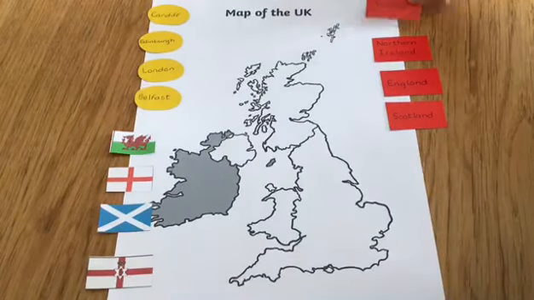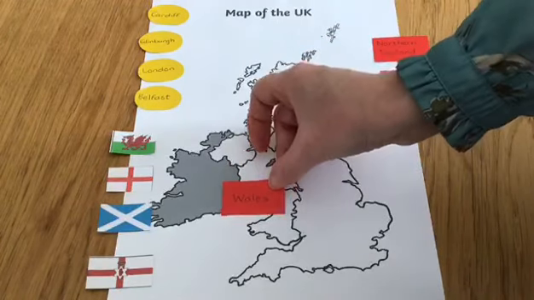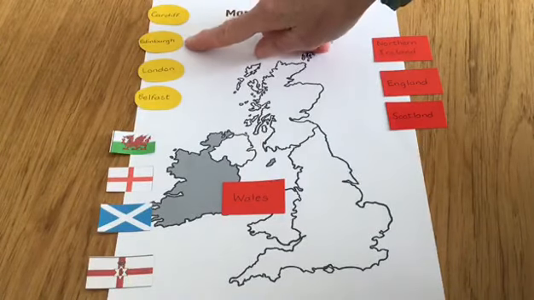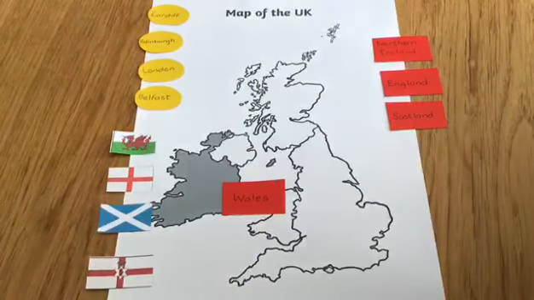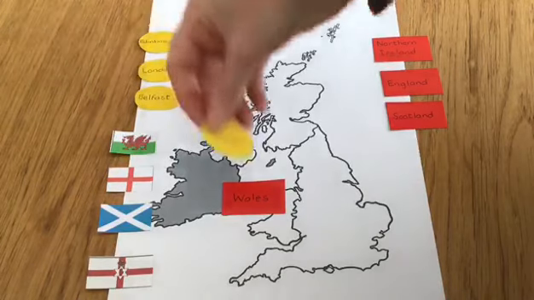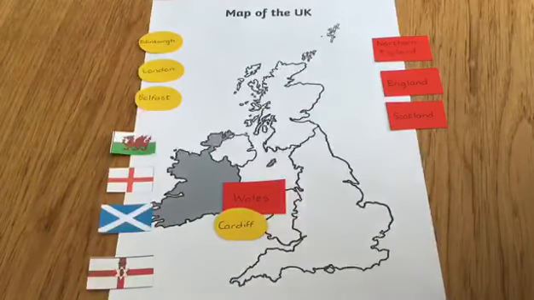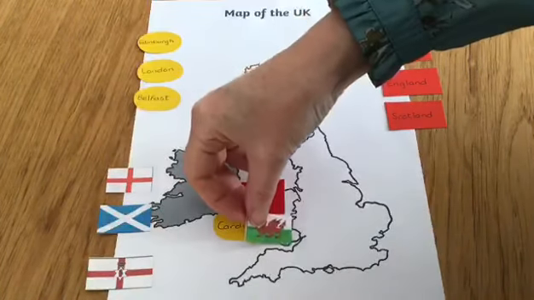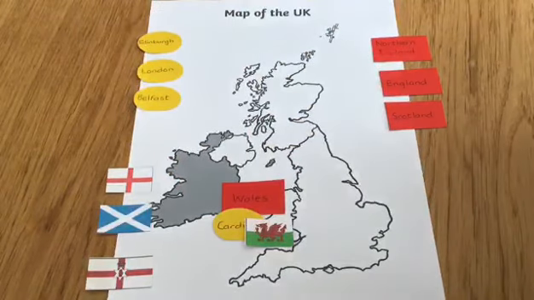So I'm going to take Wales. Do I know where Wales is? I think it's that little country there. What is the capital city of Wales? Is it Cardiff? Is it Edinburgh? Is it London? Or is it Belfast? Let me have a think. I think it's Cardiff. So let's put that there as well. And which one is the flag? Oh, I remember, it's the one with the dragon on it. So I'm going to put that there as well.